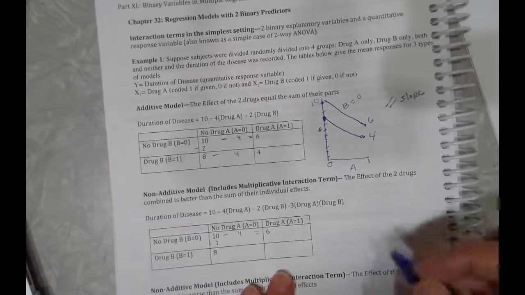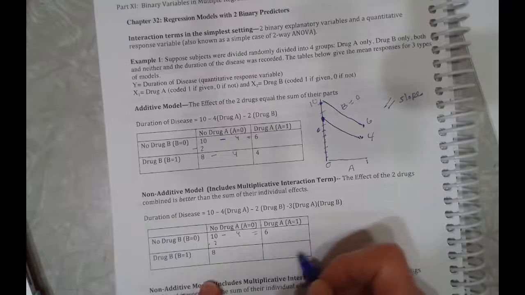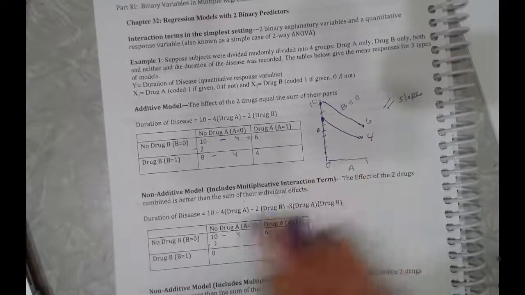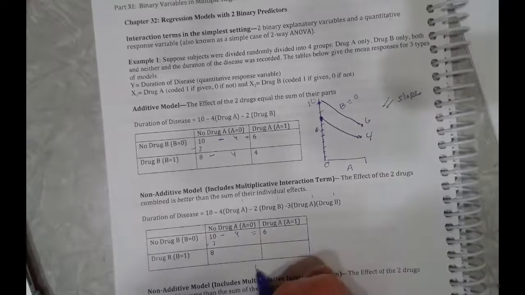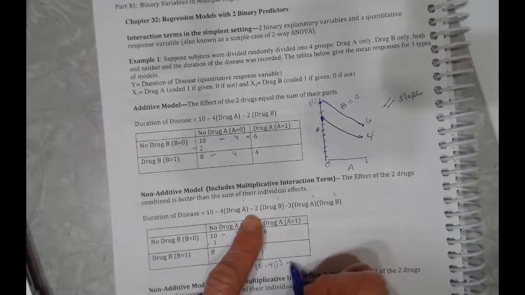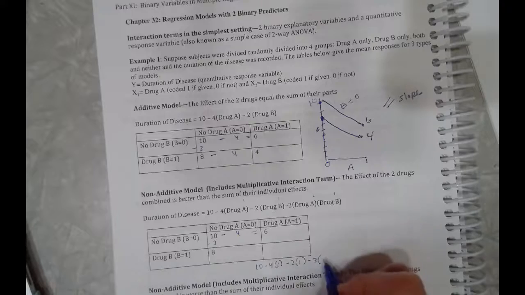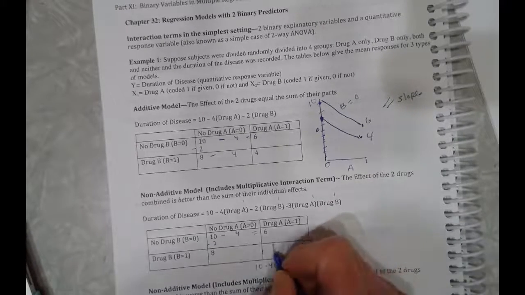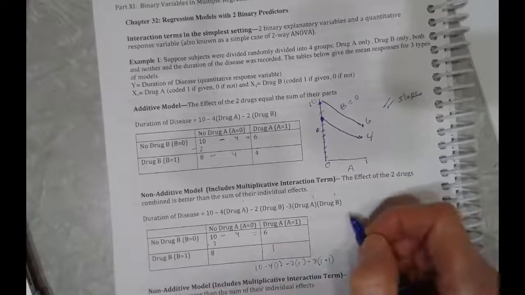Okay, so now let's look at this one. Right here is when A and B are both 1. If you put in a 1 for both of them, what do you get? You get 10 minus 4 times 1, minus 2 times 1, minus 3 times 1 times 1. And so that is 1. So you go down by 7 here, not 4. So this is what it would look like.